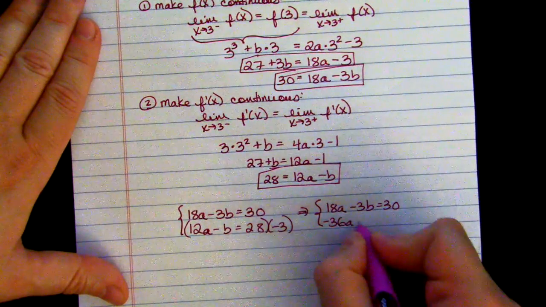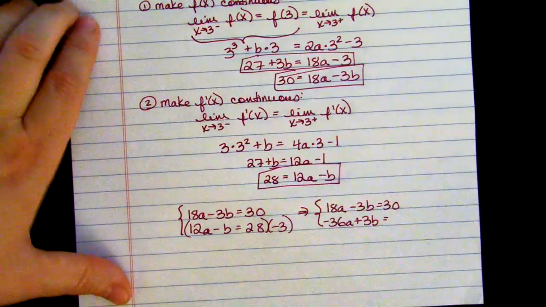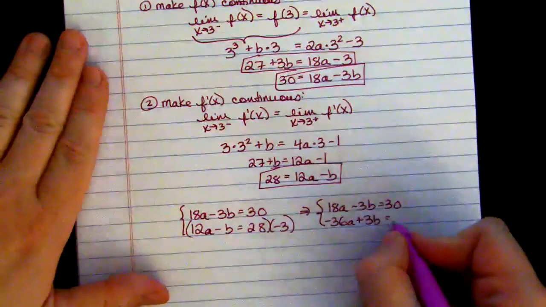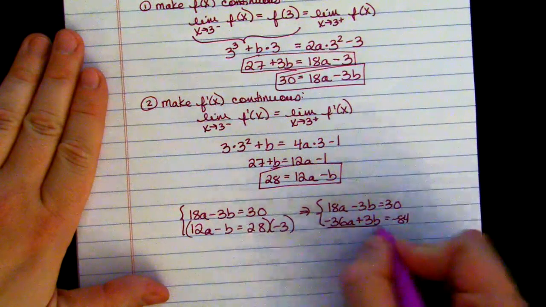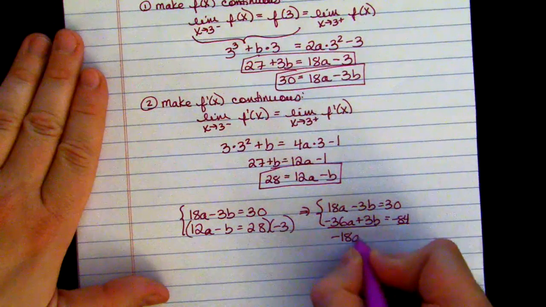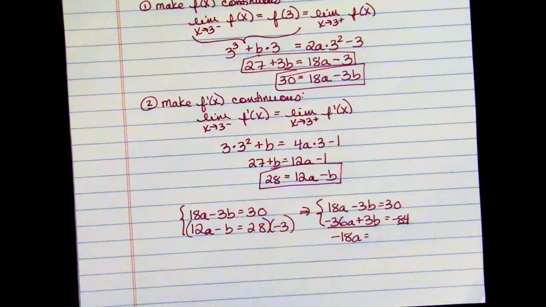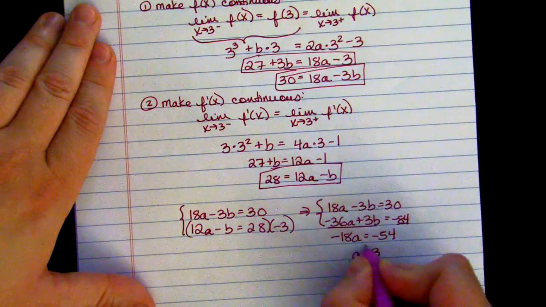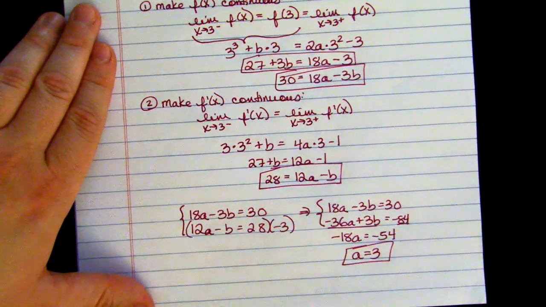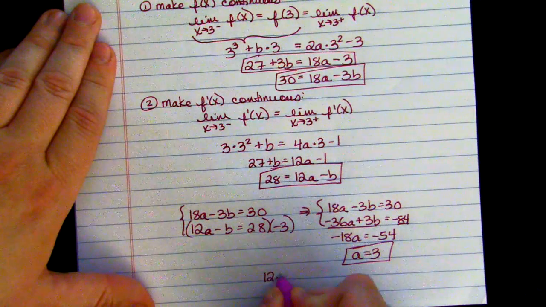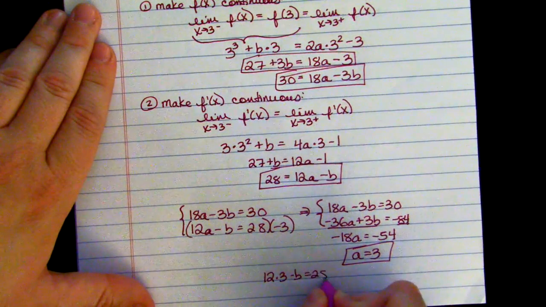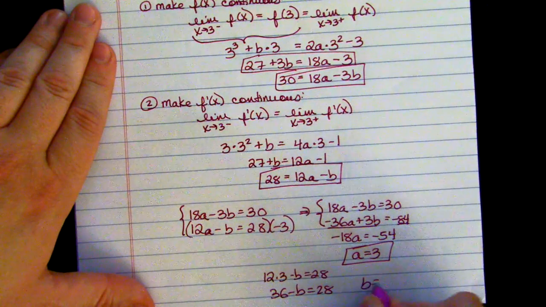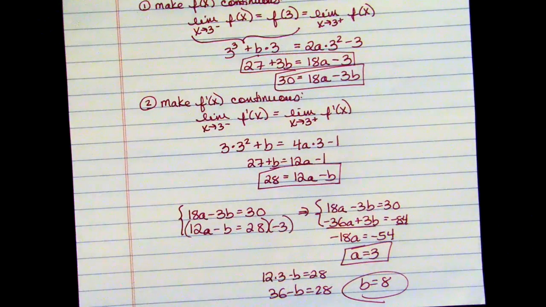Minus 36a plus 3b equals, I'm going on my calculator, negative 84. Negative 18a is going to equal negative 54. A is going to be 3. 12 times 3 minus b equals 28. 36 minus b equals 28. Go solve that. B is going to equal 8.